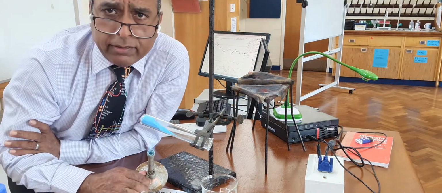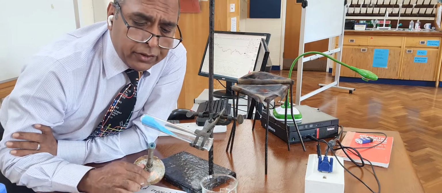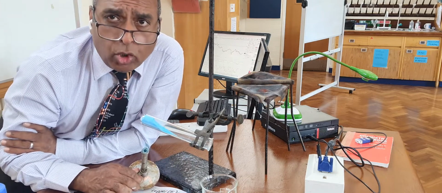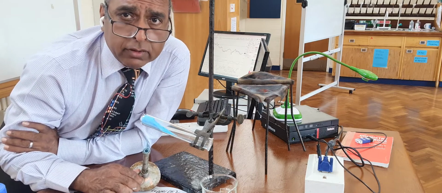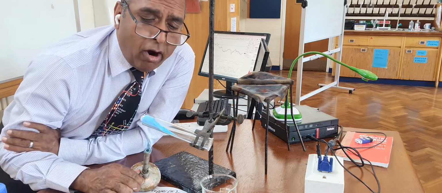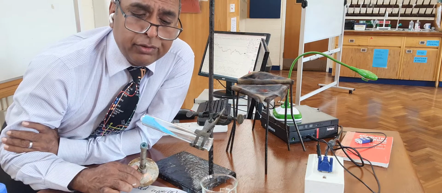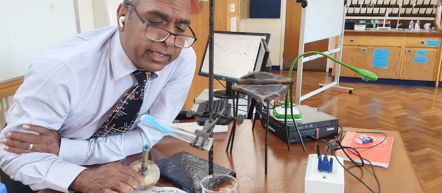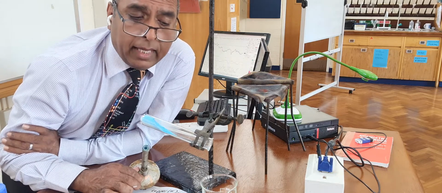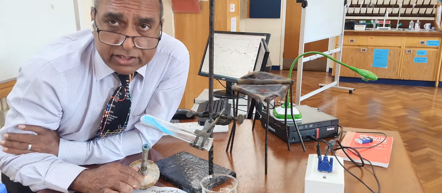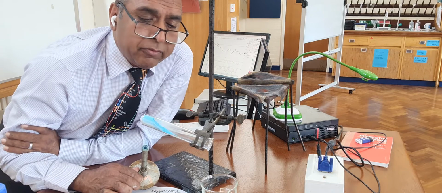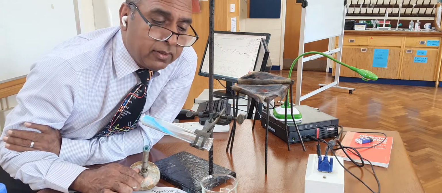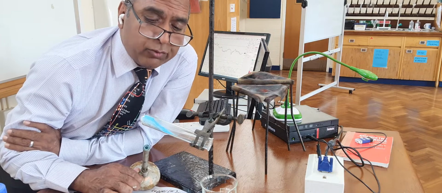What should happen is the heat drives off the water of crystallization, drives it off from the blue crystals, and then the water will escape as steam, and you might see the steam. Further along the test tube, it will condense, and I'm hoping we'll get droplets of water.